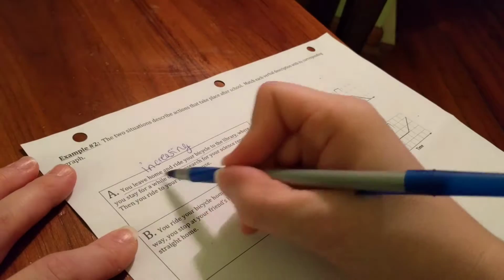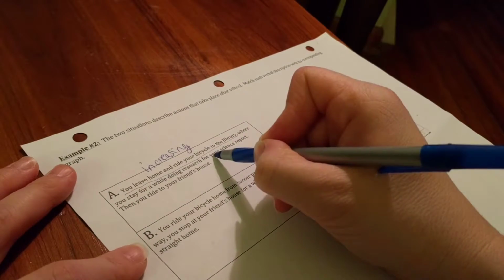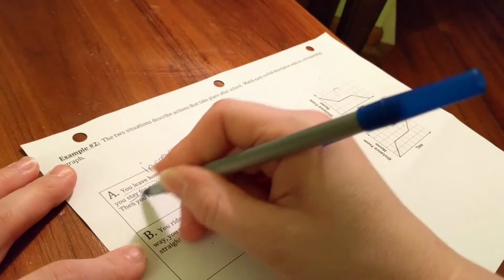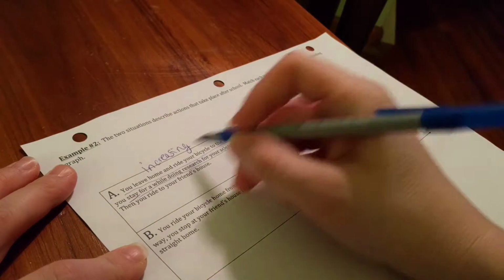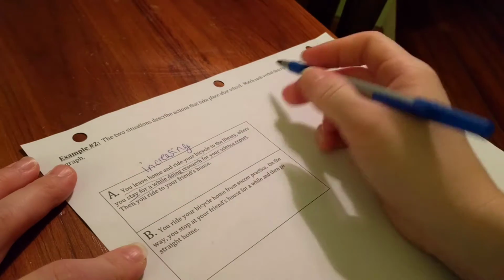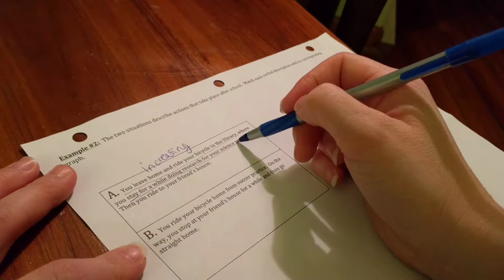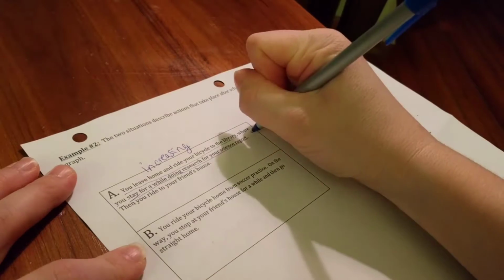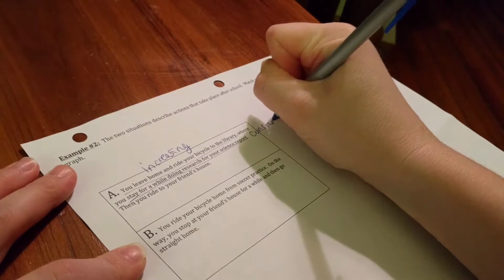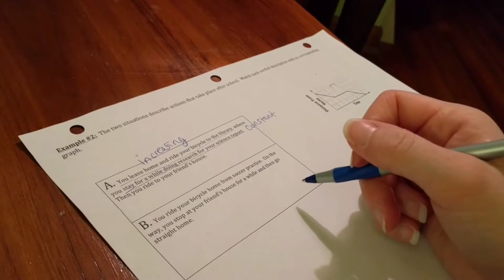Then it says you stay for a while doing research on your science report. See that word stay? After you leave home and go to the library, you're increasing your distance from home. But then if you stay at the library, then that's a constant interval. As time's passing, you're in the same spot. The distance isn't changing.